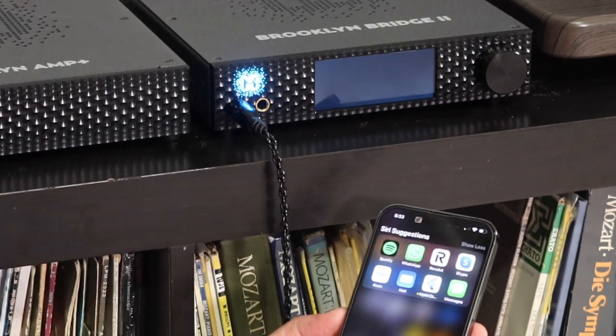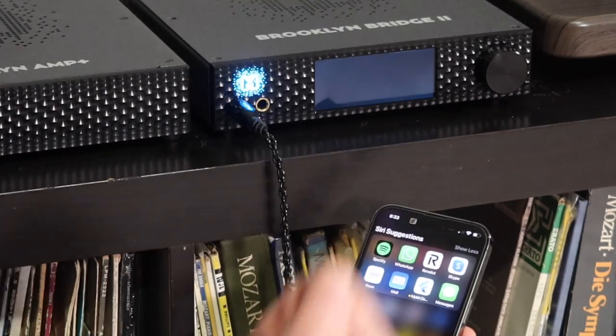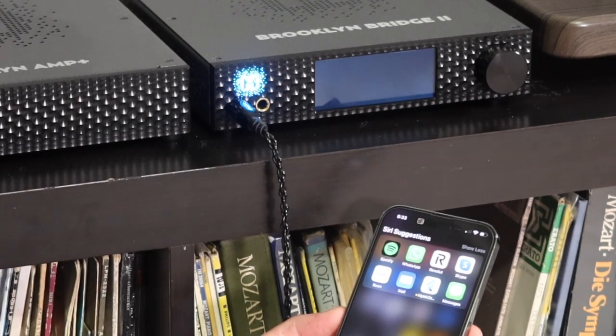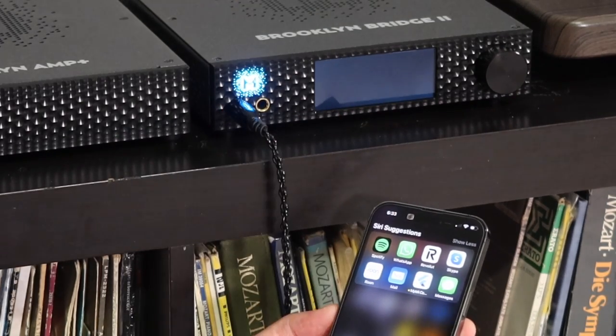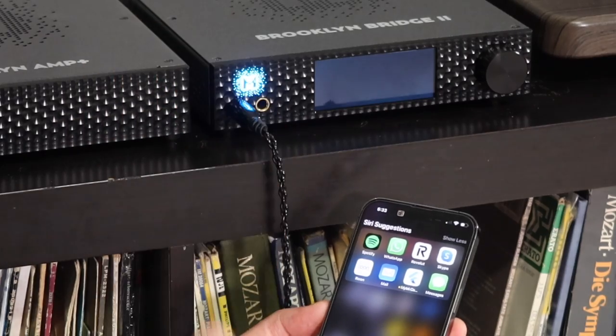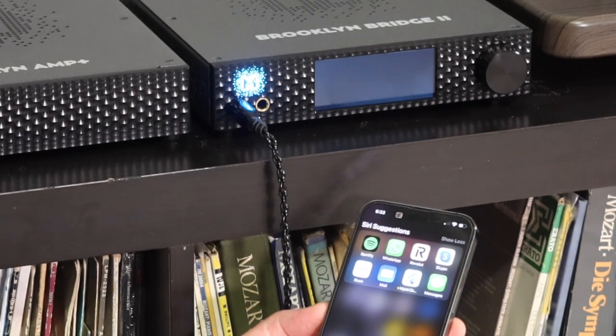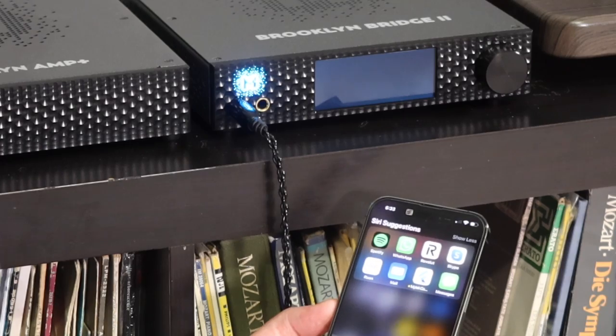The Brooklyn Bridge is actually now in a UPnP mode. It's basically an alpha version of it that is not available in current software. I have it installed here on this demo device. Basically, Brooklyn Bridge is waiting now for an external application to connect to its UPnP.